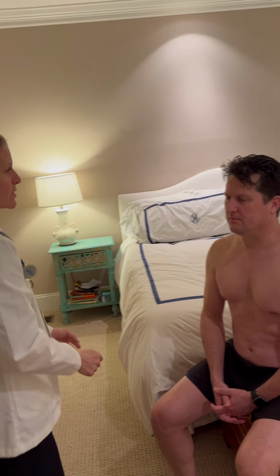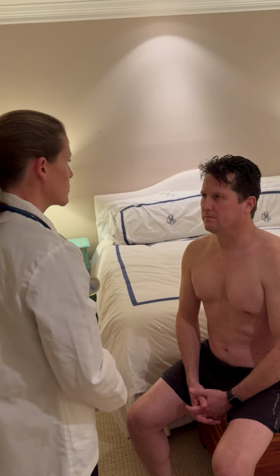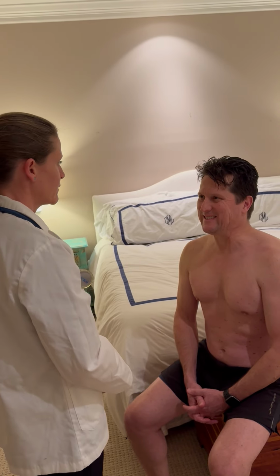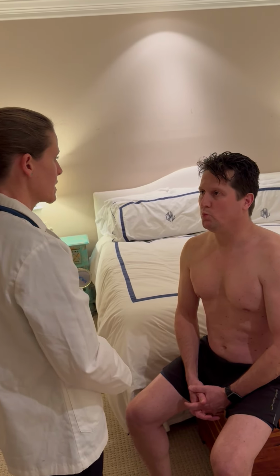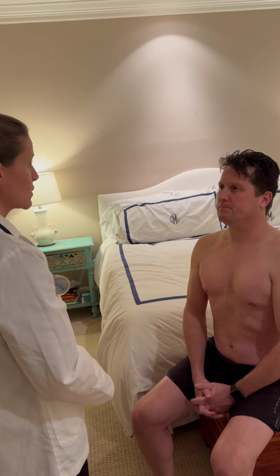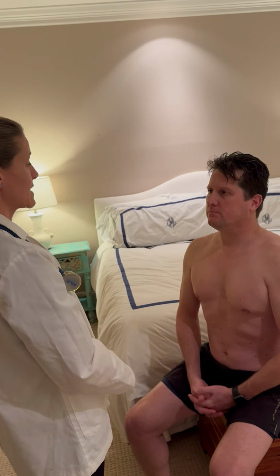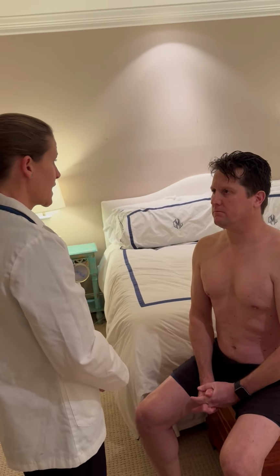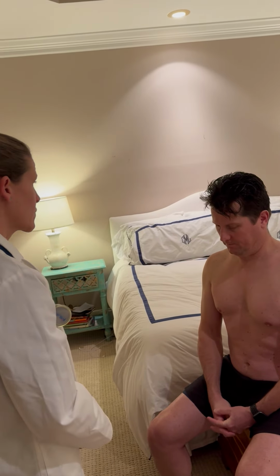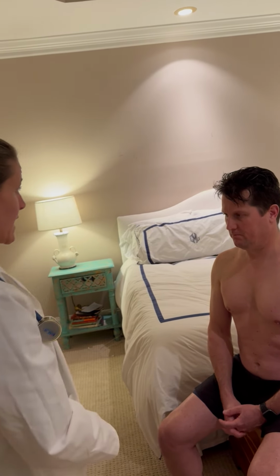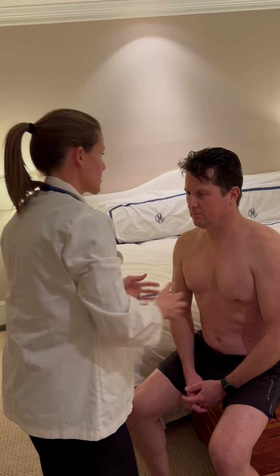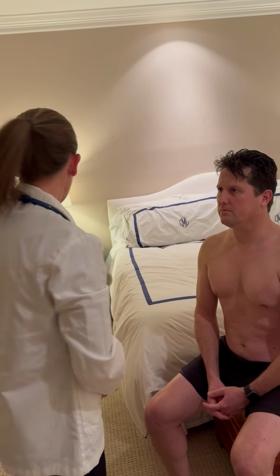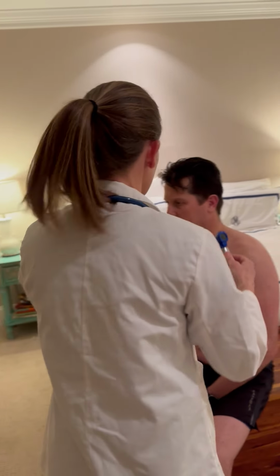I want to assess cranial nerve 7, the facial nerve. I want you to smile, frown, raise your eyebrows, puff up your cheeks, purse your lips. There is symmetry in the facial expression, so cranial nerve 7 is intact. Moving on to the ears, I want to inspect them. They are normal shape and size, normal position on the head. I'm going to palpate the pinna and the tragus. There are no masses. Is there any tenderness? No. I want to use my otoscope to examine the external auditory canal.